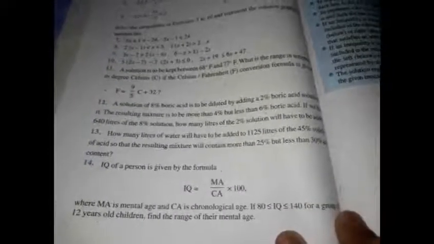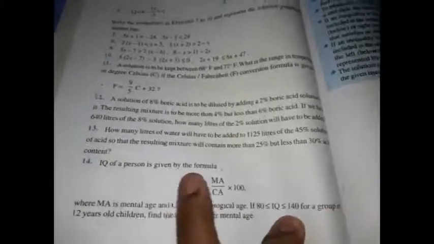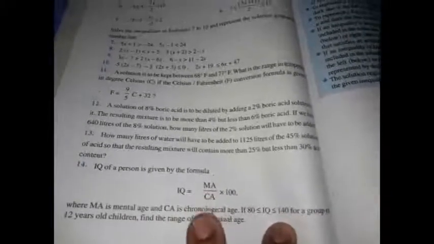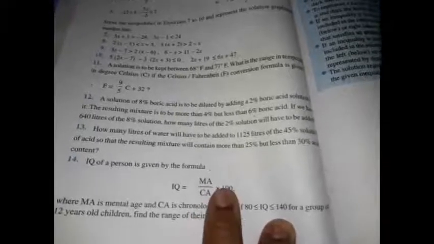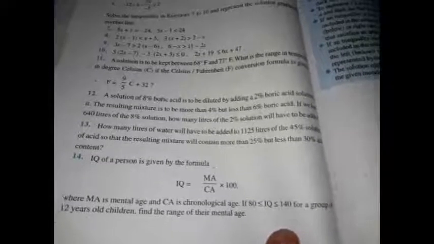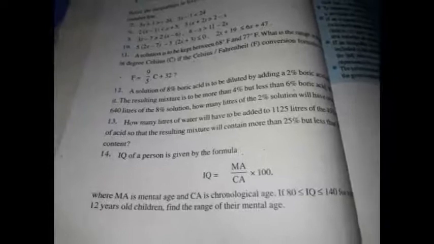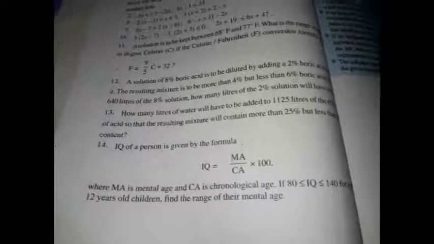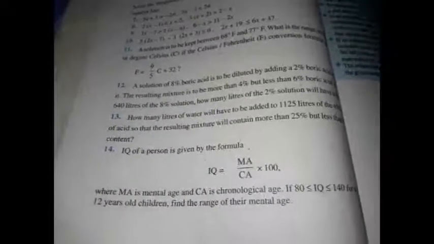Let us move on to our last question. IQ of a person is given by the formula mental age divided by chronological age into 100. What is meant by mental age and what is meant by chronological age? Chronological age is our actual age. Mental age is the age of your mental ability, how much you are behaving.